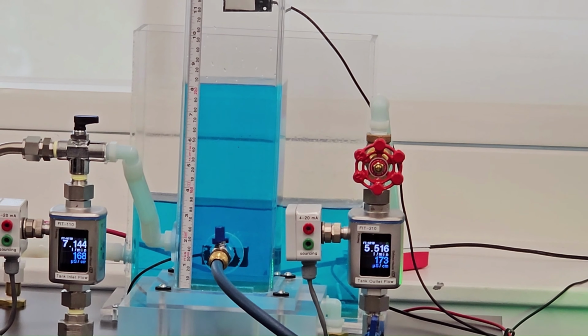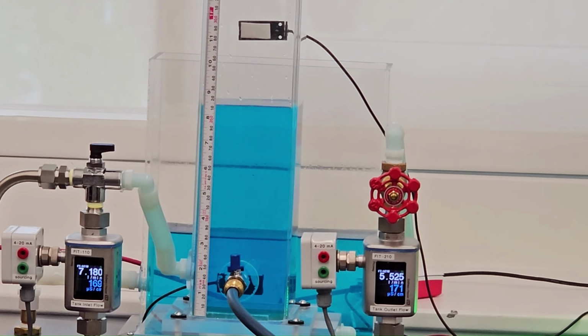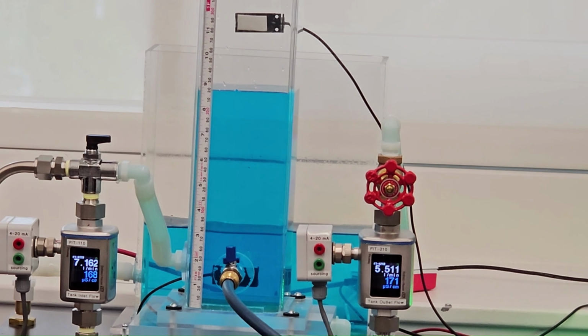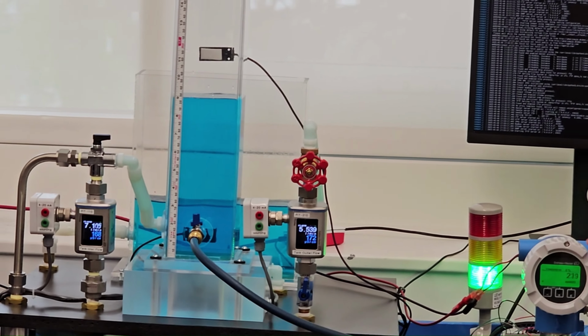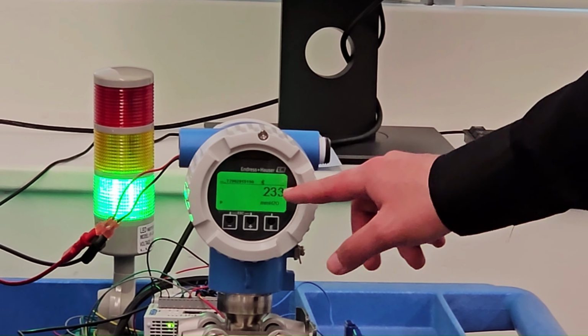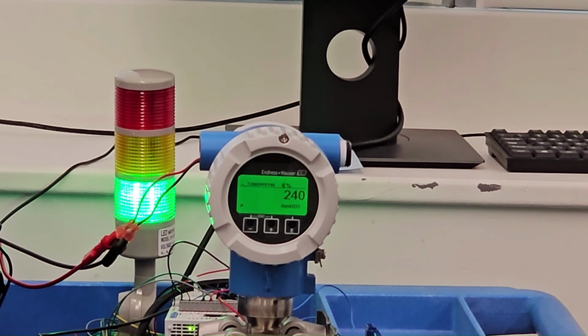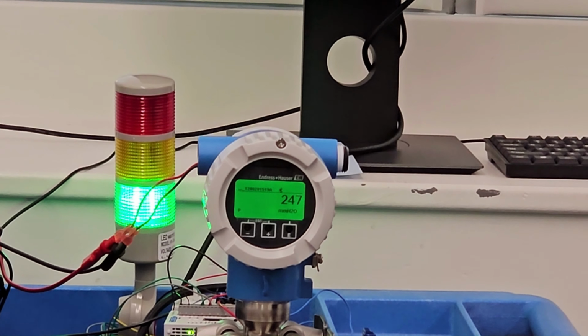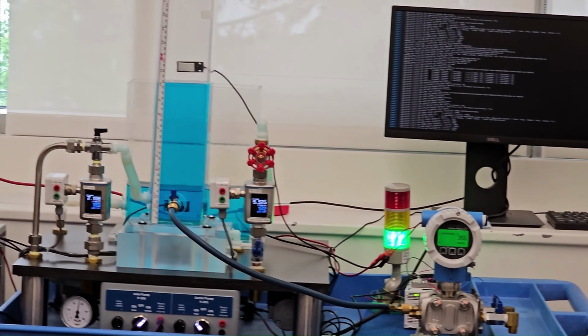So the level of water is changing. The set point was 200 before, it should have stopped at 200, but as you can see, it's continuing to rise, the levels continuing to rise.